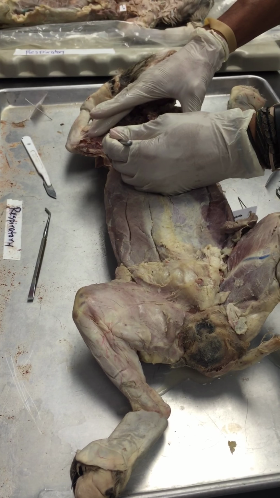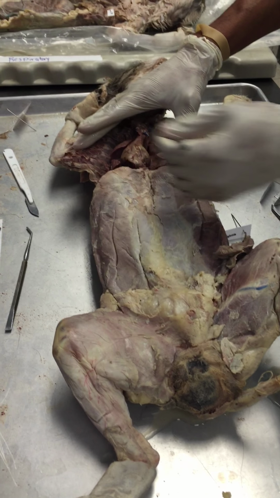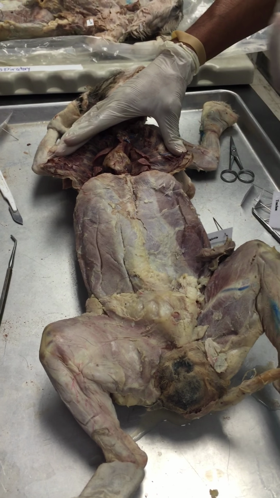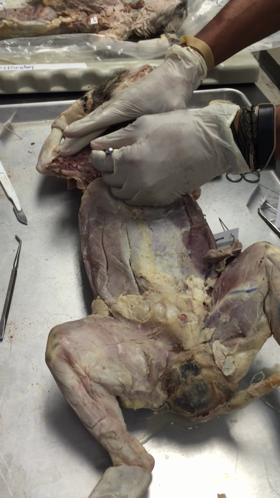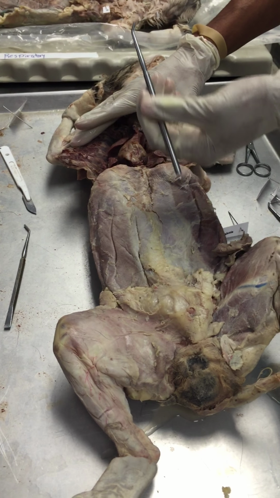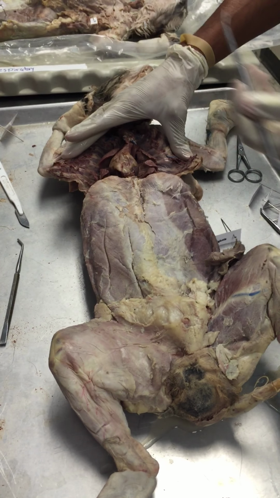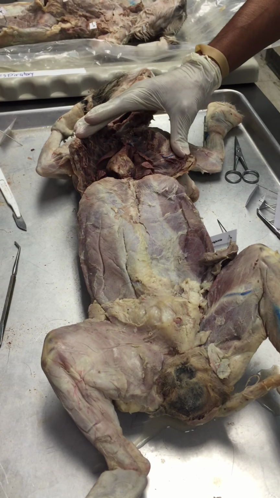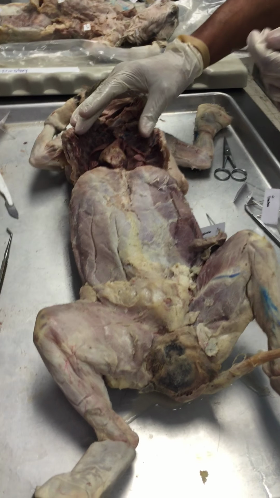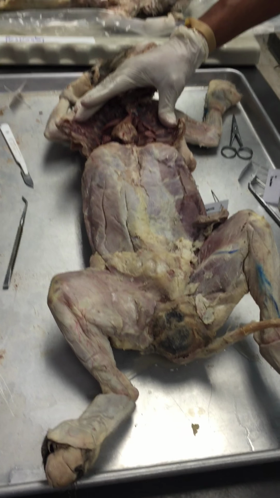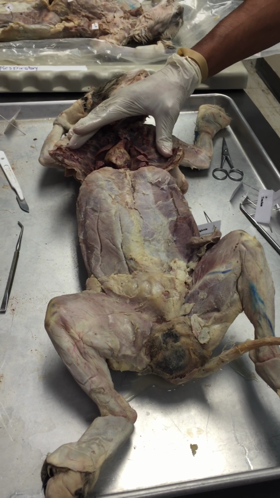Attached to the walls, that's your parietal pleura. The one attached to the organs, and in this case to the lungs, is your visceral pleura, and they're meant to reduce friction. That's all I wanted to mention, the visceral and parietal pleura. But that's it. Cool.